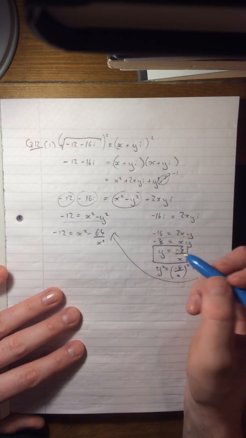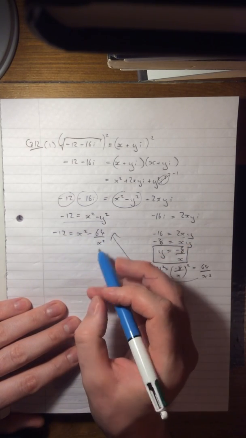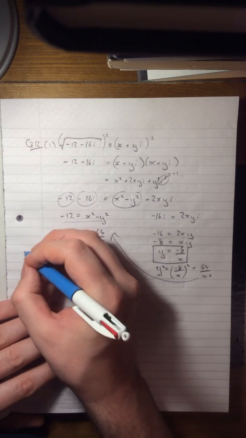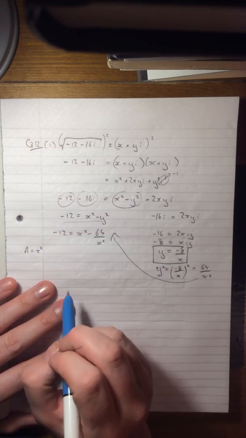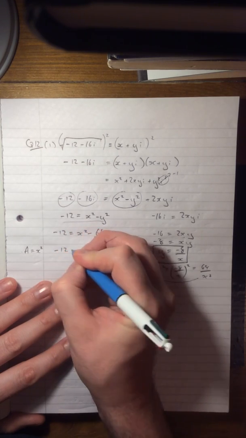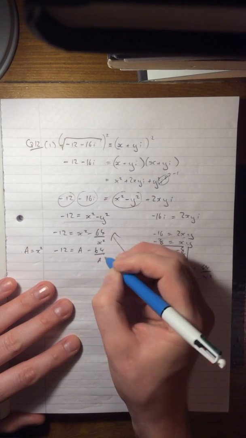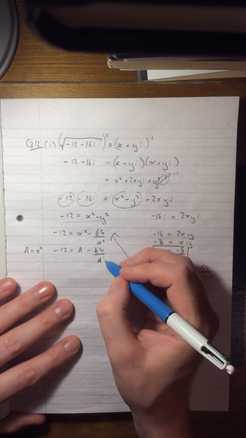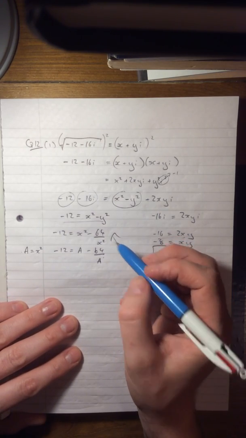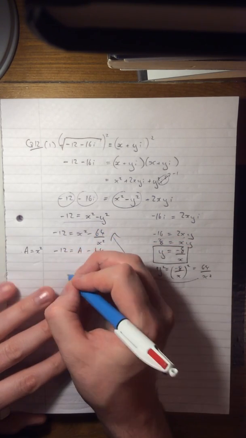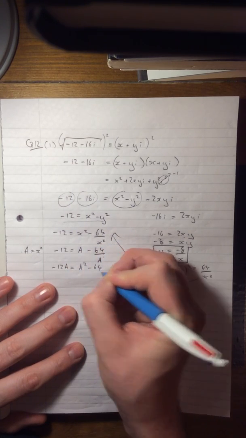And these get a little bit messy from here if you try and keep working with x squared. So I'm going to make up a new variable a for x squared. And hopefully you'll see that this 64 over a can be rewritten this way. The benefit of that is just what I'm about to get will look like a quadratic that you know how to work with. So multiplying through by a gives me minus 12a is a squared minus 64.